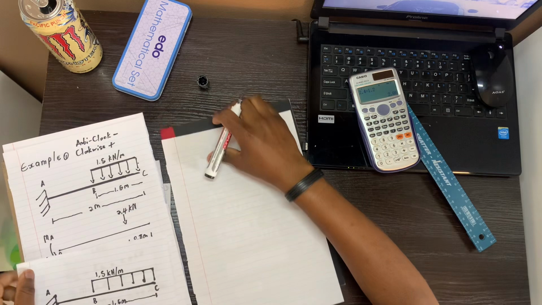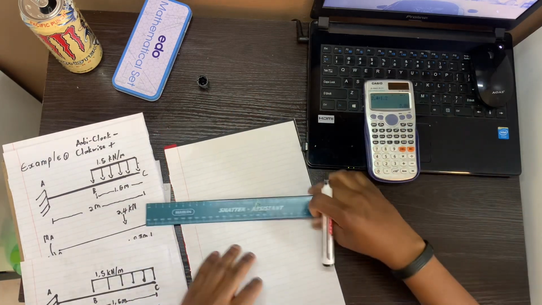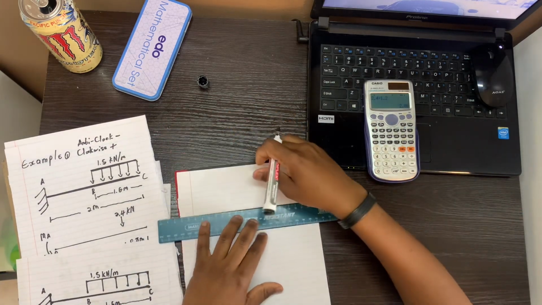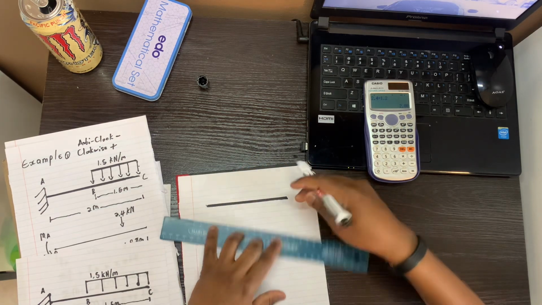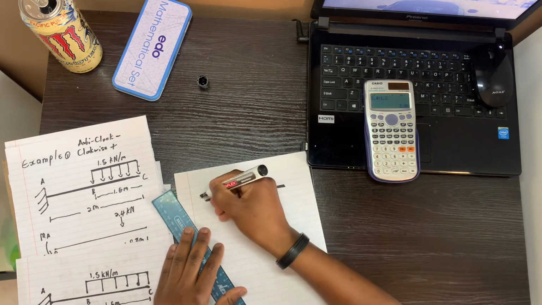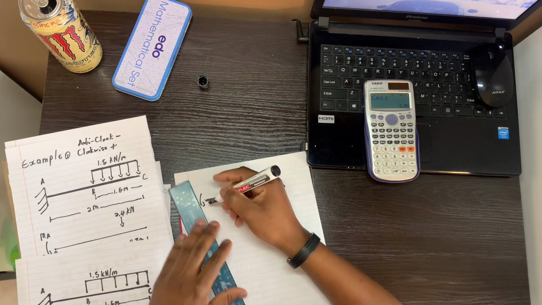Now our shear stress diagram is going to be simple actually. So this is our beam, right?